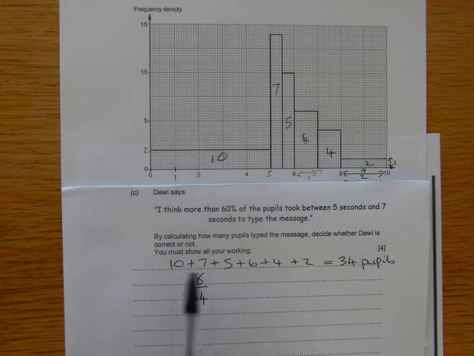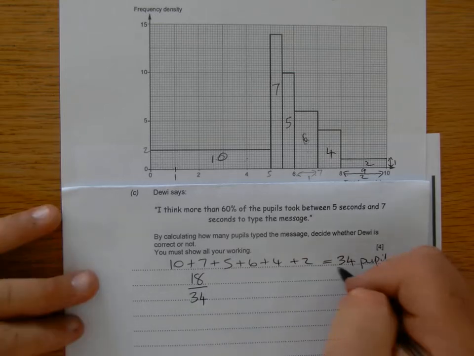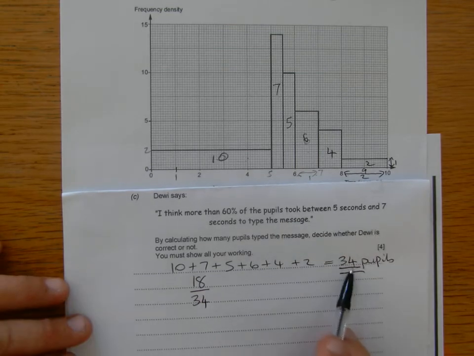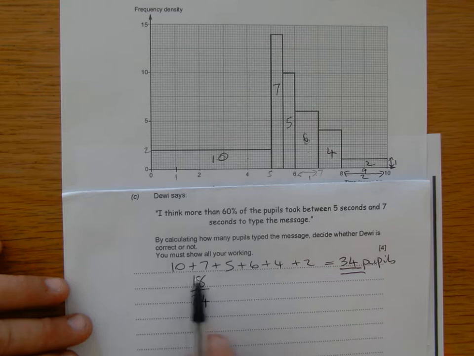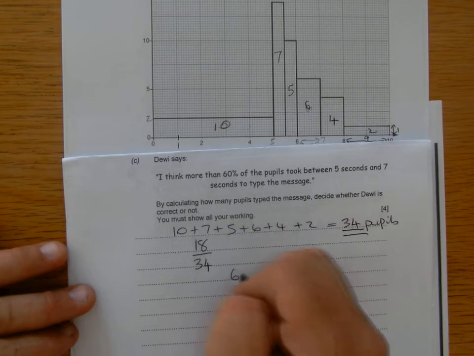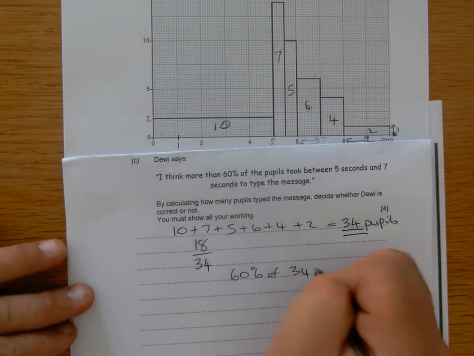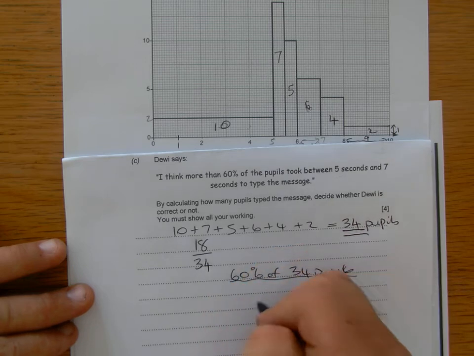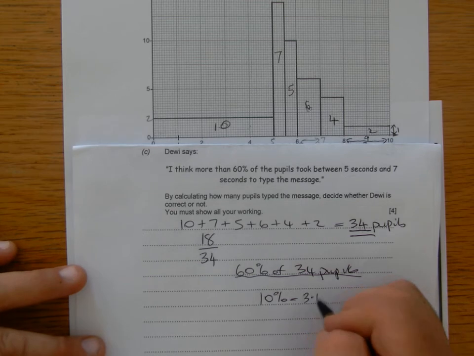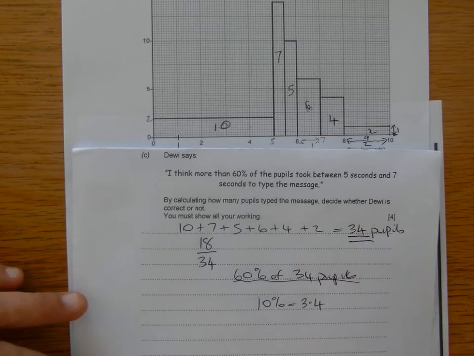It's kind of challenging to see what 60% is from that, to see if that is more or less than 60%. But what you can do is go back to the figure of 34 pupils and work out what 60% is of this, and see where we are with regards to the 18. So if I work out 60% of 34 pupils, well, you always go for 10% when calculating it. 10% would be 3.4 pupils.